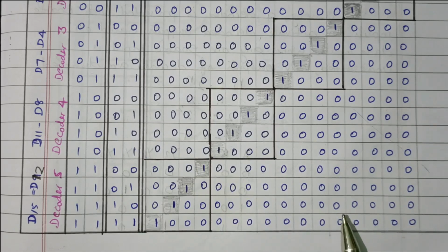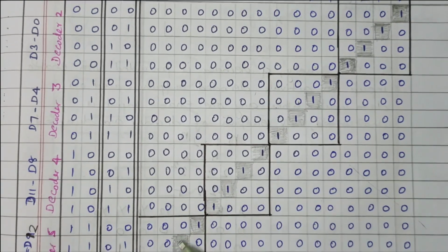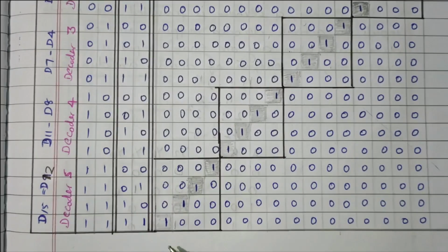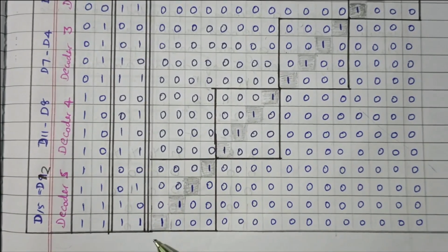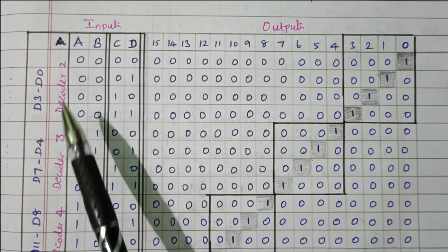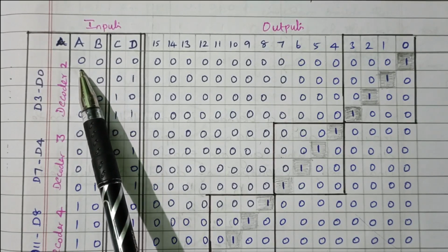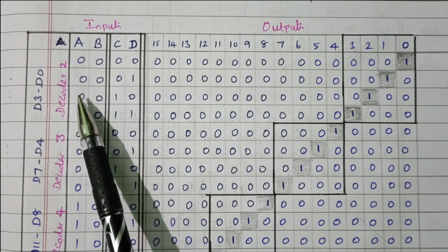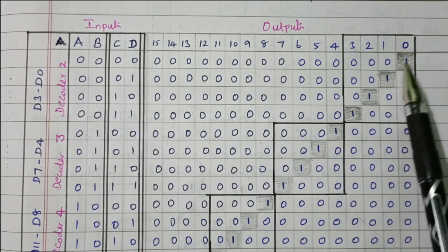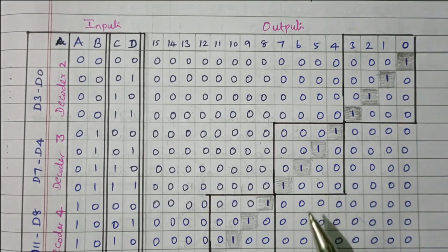So finally we are getting 16 different outputs available, starting from D0 to D15. So this AB is used to select the decoder, either decoder 2, 3, 4 or 5. This CD is giving the 4 different combinations, D0, D1, D2, D3 like that, so that we are getting 16 different outputs.